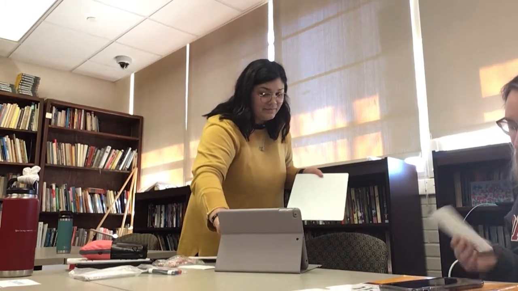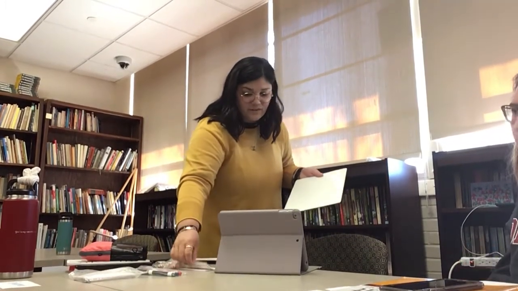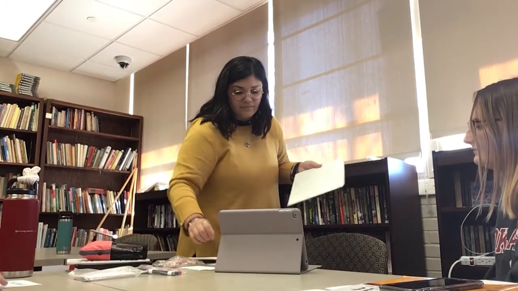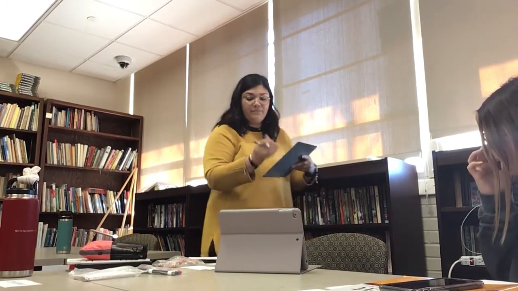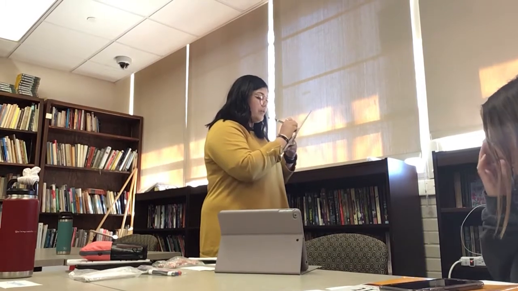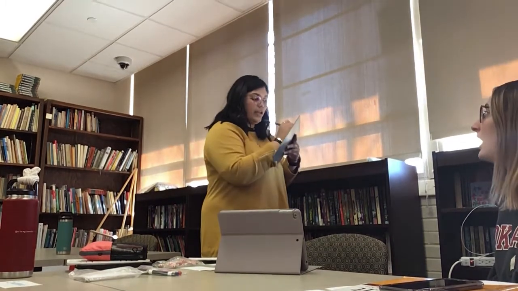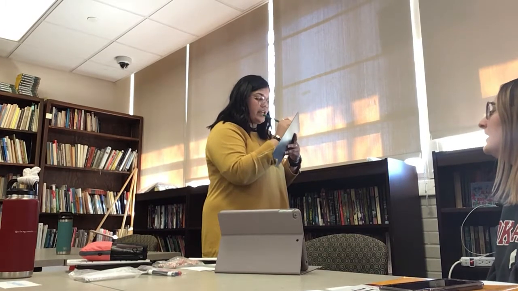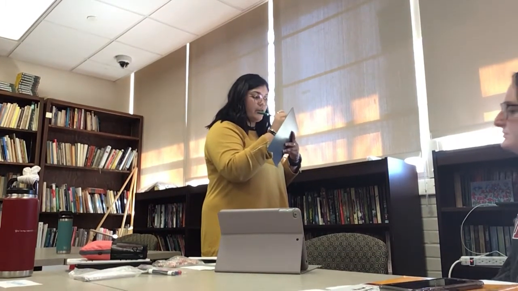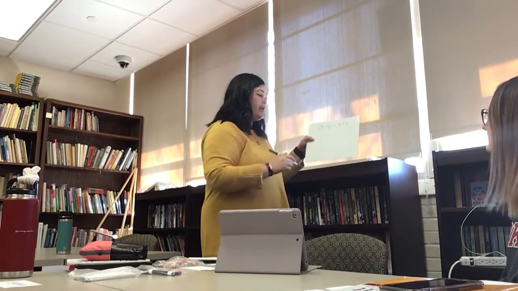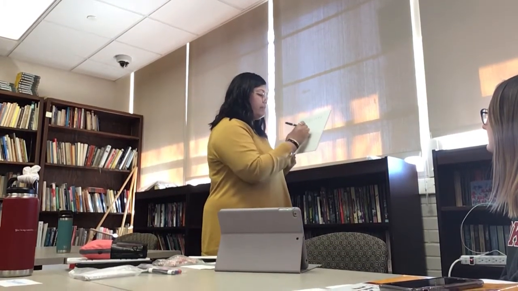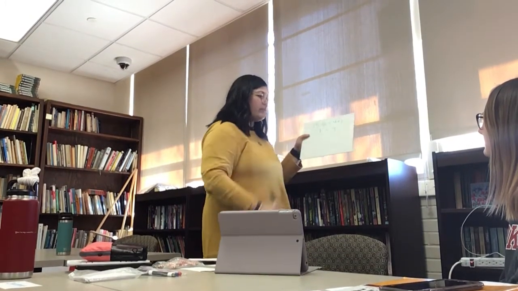The last vocabulary word is... Okay, so first I'm going to do some examples for all of them, and then I'm going to have you guys help me do some of them, okay? So for an equal to, it would be 13 minus 6 equals 4 plus 3. So 13 minus 6 is 7, is equal to 3 plus 4, or 4 plus 3. That would also equal 7.